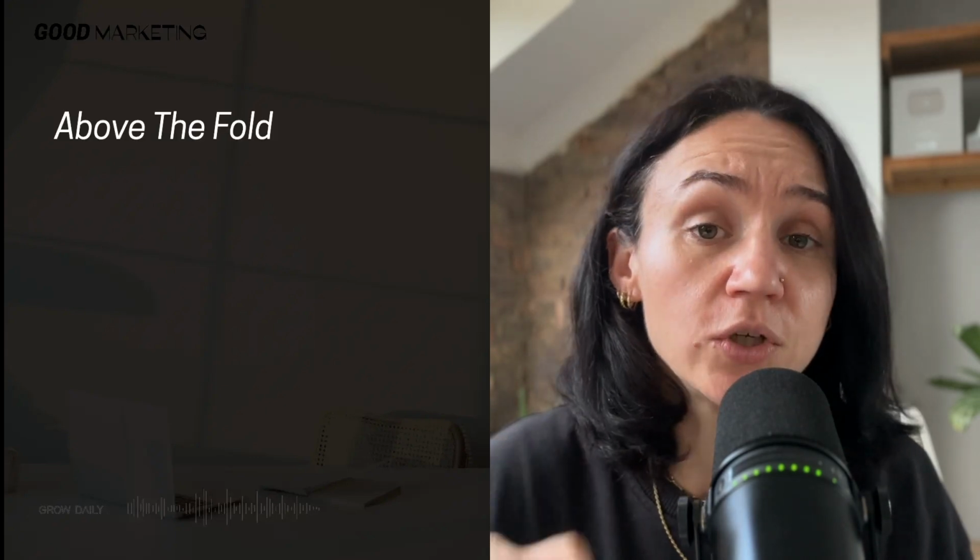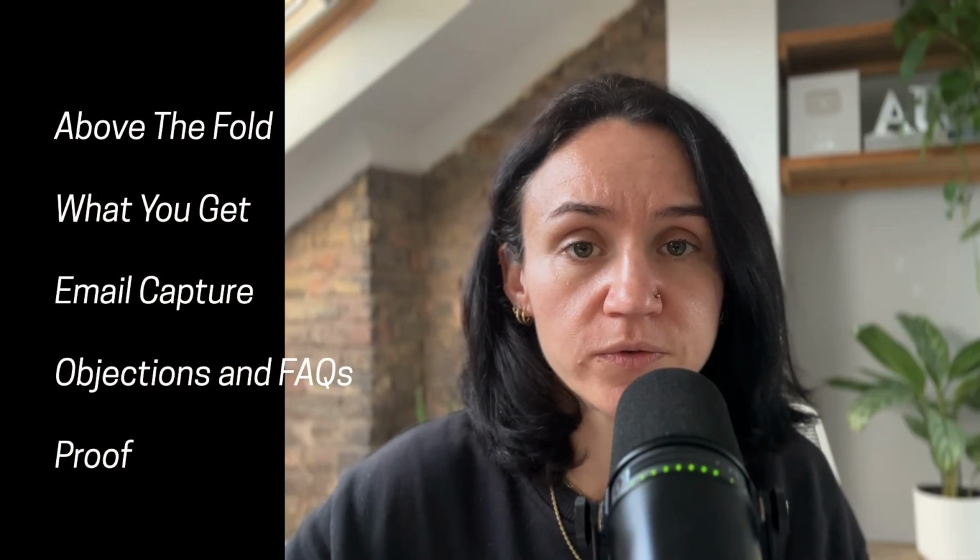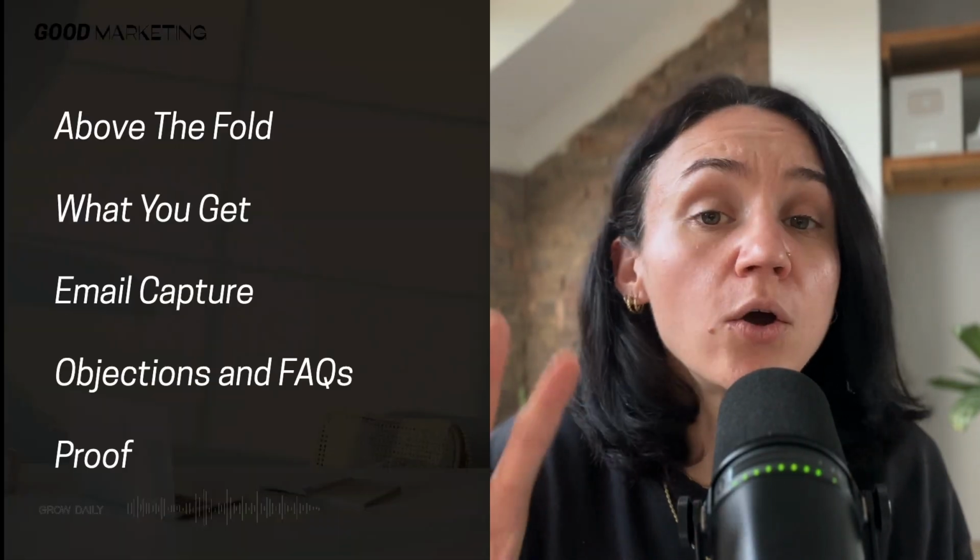Section 1, this is your above the fold. Section 2 is what you get. Section 3 is your email capture section. Section 4 is our objections and FAQs, and section 5 is our proof. If you're watching this and you already have a Squarespace website and you've already paid for this, then I'm sorry you didn't find me earlier, but still follow this structure for your landing page because it is the only one that really converts people. So let me take you through it and how you build it out in Notion.